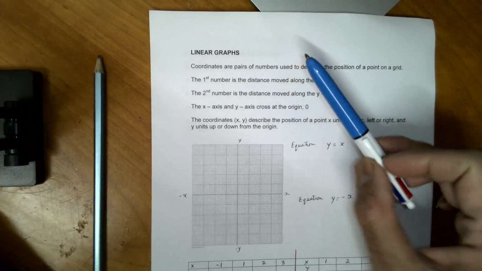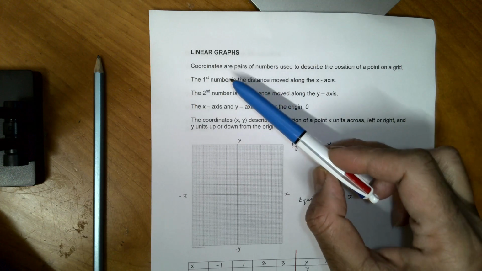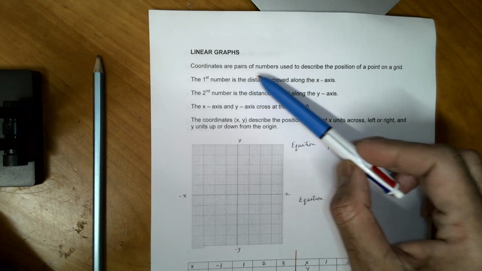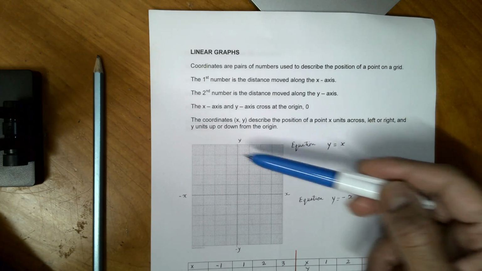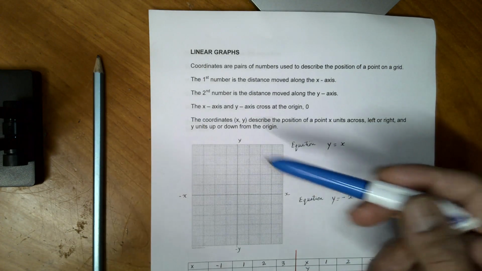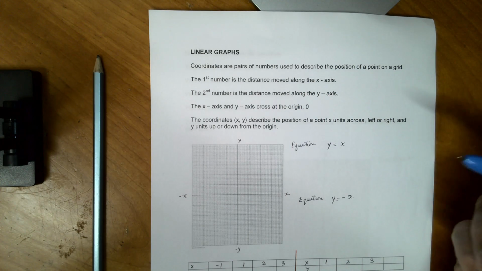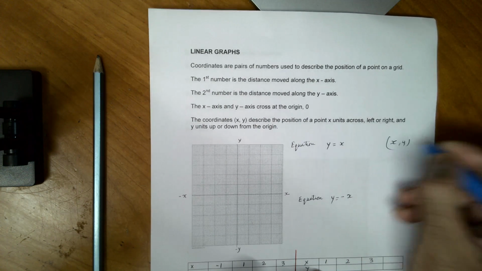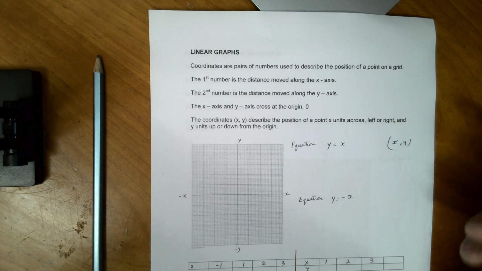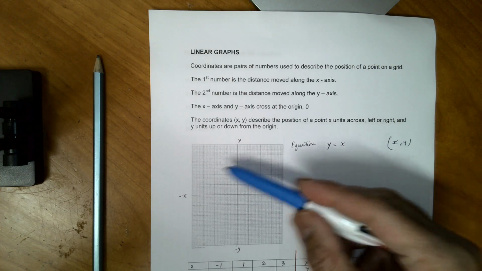First of all, before we start this, there are a few things which need to be clear. Coordinates are pairs of numbers used to describe the position of points on the grid. Some people say graph, so whichever you want to say. The pairs of numbers are usually x and y. These numbers describe the position of the point on the grid. So these are the points on the grid.